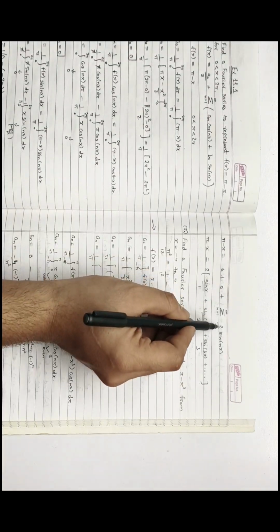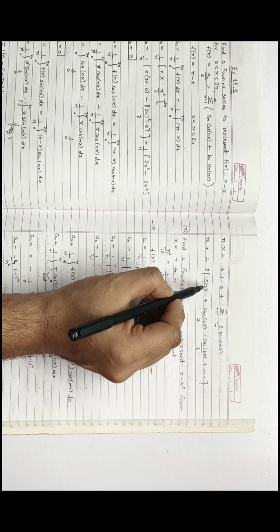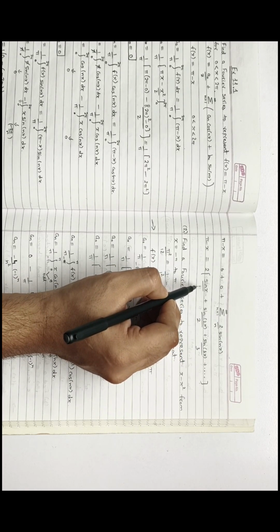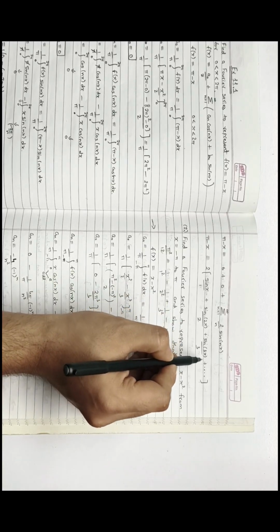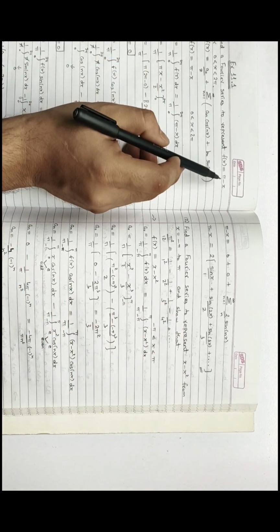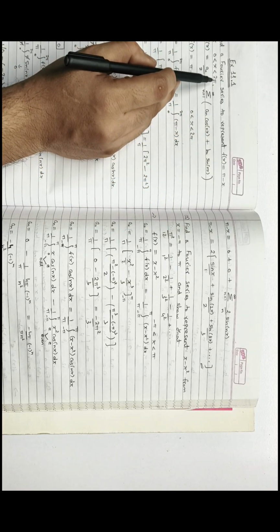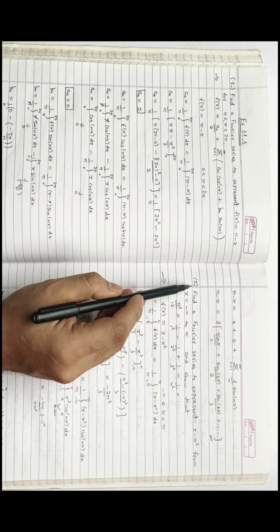Okay, so I am taking 2 outside, so I will get, for n equal to 1, sin x upon 1 plus sin 2x upon 2 plus sin 3x upon 3. So this is my Fourier series of the function pi minus x in the interval 0 to 2 pi. So now we will move to question number 2.